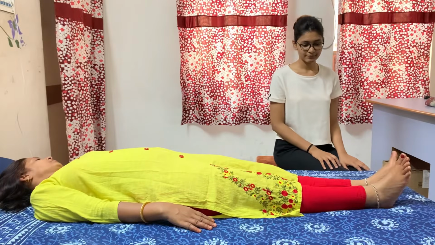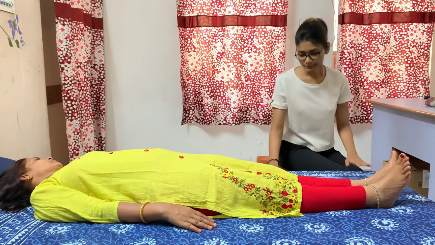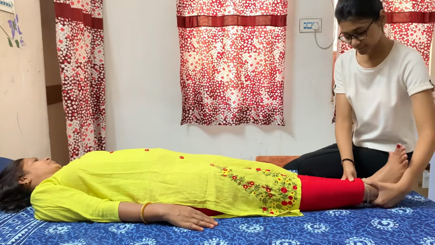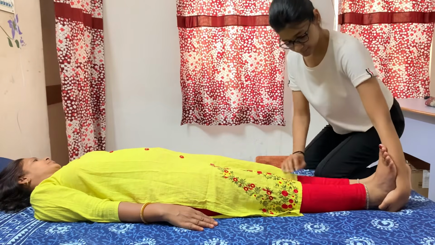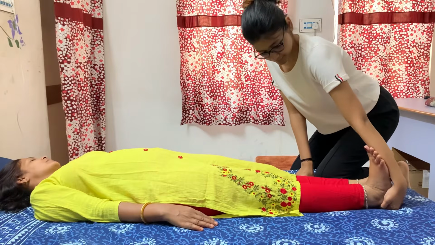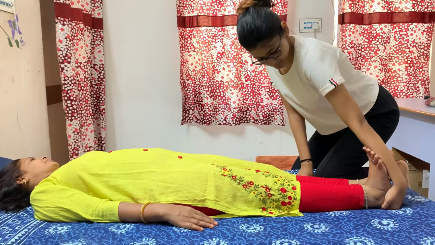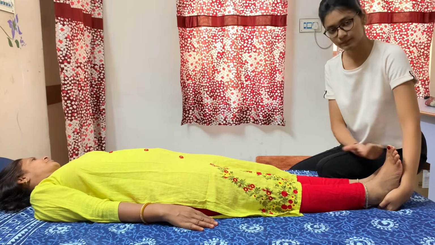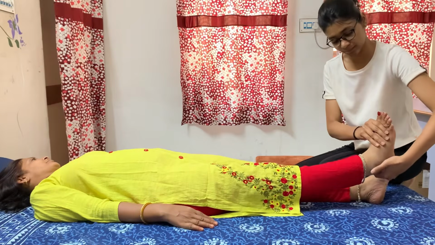Now I will tell you how to perform the gastrocnemius stretch. For this, the knee will be extended because gastrocnemius also assists in knee flexion. That's why the knee is extended, and I will dorsiflex the ankle joint because gastrocnemius plantar flexes the ankle joint. So I am doing just the opposite of these functions. I stretch the same way I did for the soleus muscle.